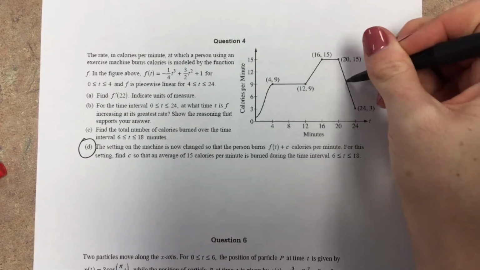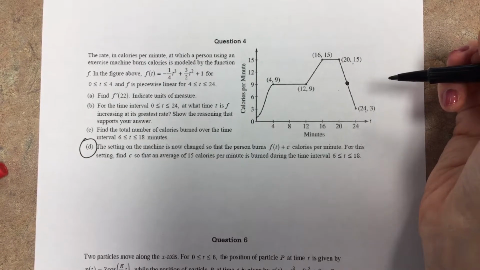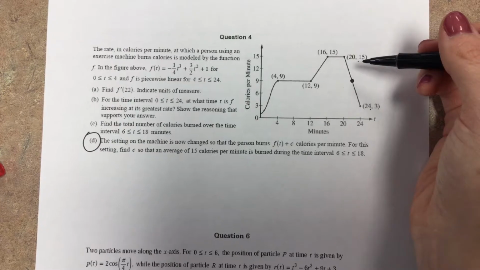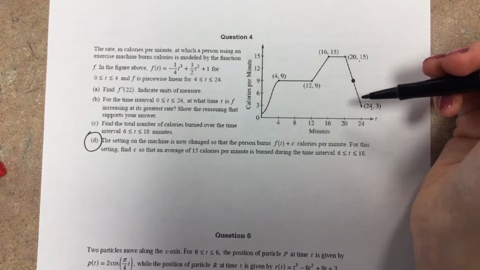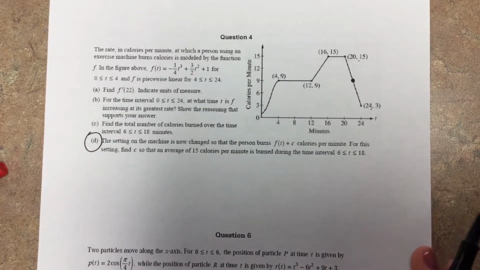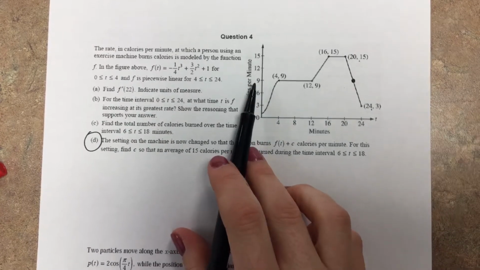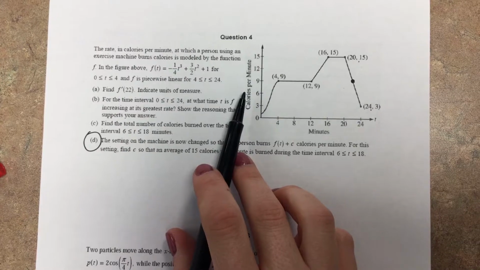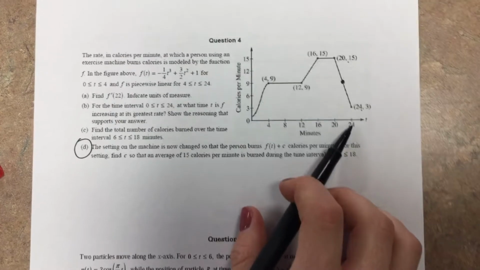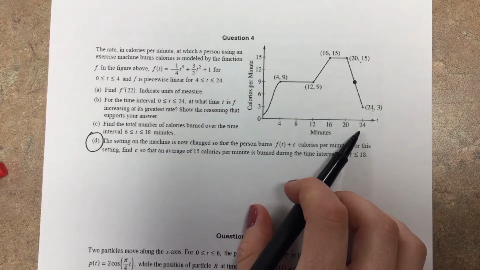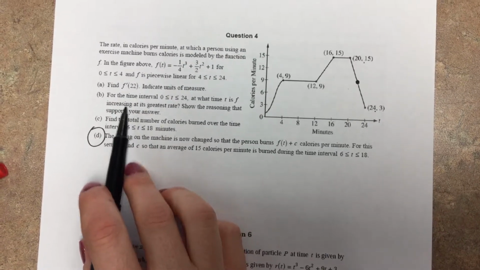So on this line, 22 is right here, and you could just use this point and calculate the slope because it's sitting on a linear piece. The slope is the same the whole way. So we could find the slope, and then it says indicate units of measure. What would the units be? Calories per minute per minute. Because slope is change in y over change in x. The y units are calories per minute. The x units are minutes. So it'd be calories per minute per minute. So like how that rate is changing as time goes on. All right, so that's part A. It's just a slope thing. Remember, the physical representation of a derivative is a slope if you're looking at a graph.